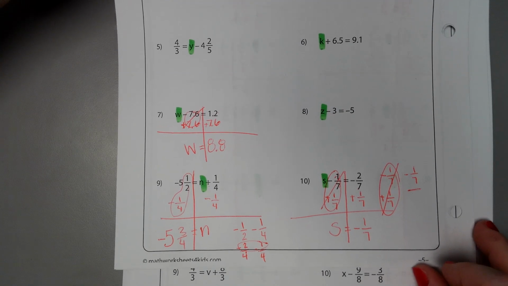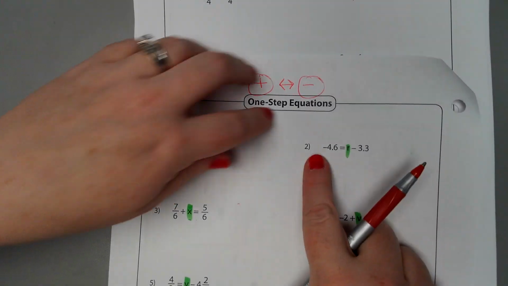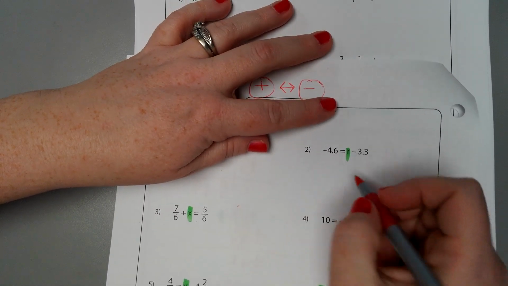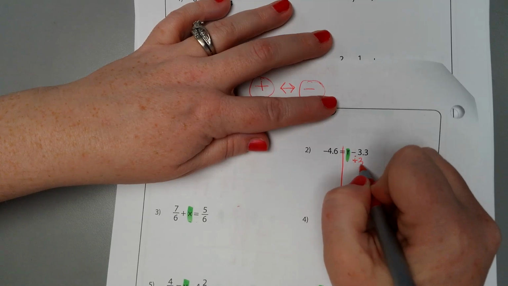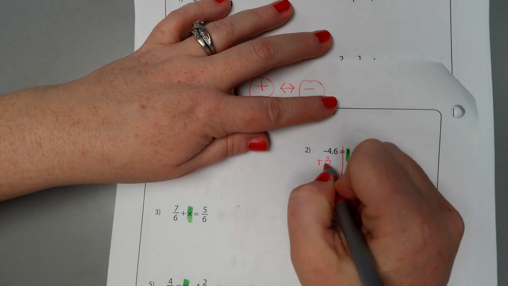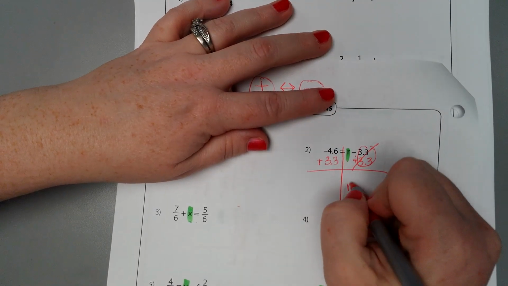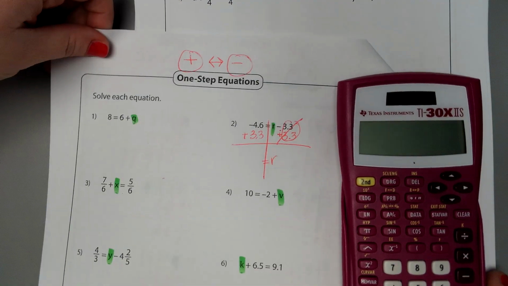Let's go ahead and do number 2, because we have a negative. So this one we can use our calculator on, and I'll show you how. So the opposite of minus 3 3/10 would be to add. First side cancels out, leaving us with r equals.